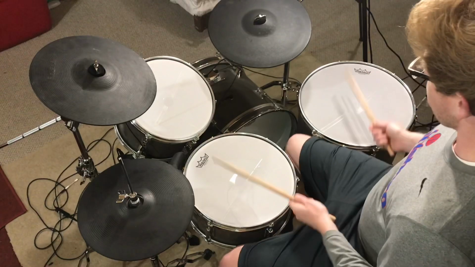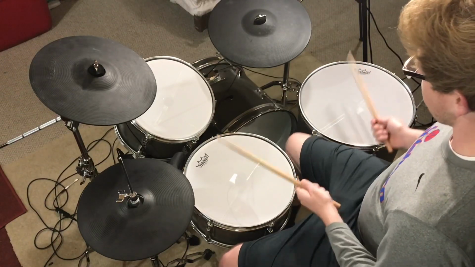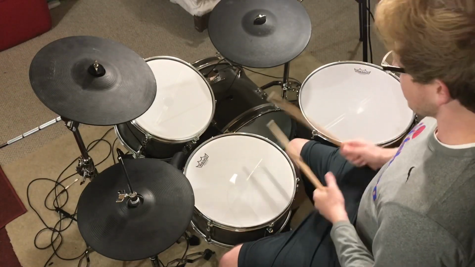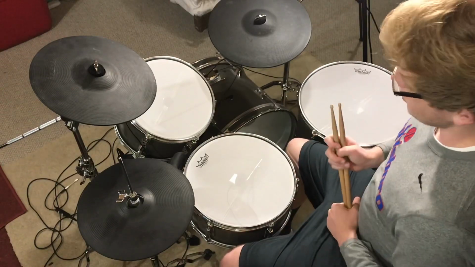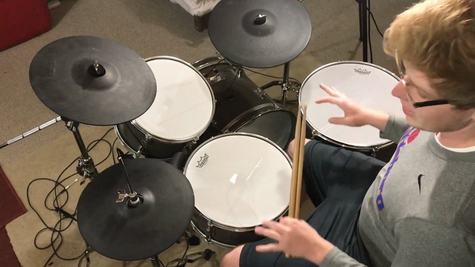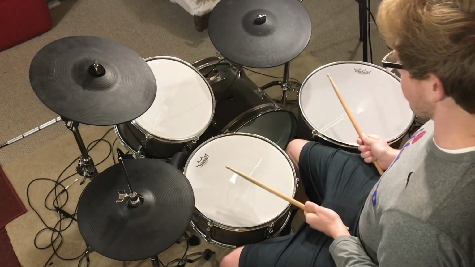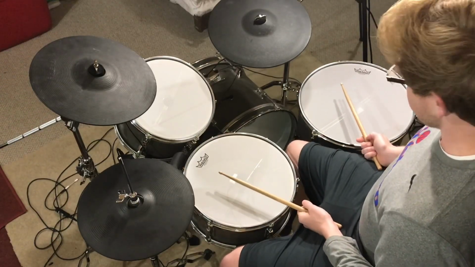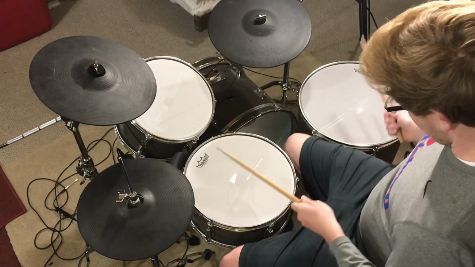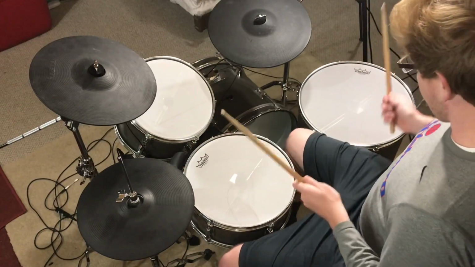So it's just 1 and 2 and 3 and 4 and. Now for the simplicity of this lesson, we're just going to do everything in 4/4. I'll make another video later about building in 6/8, but right now we're just doing 4/4. So all we're going to do is just that 1 and 2 and 3 and 4 and.